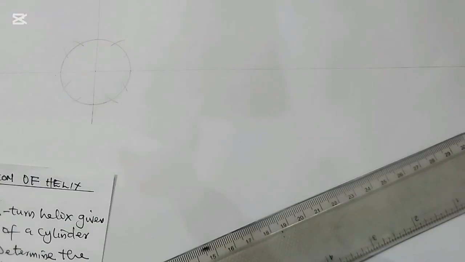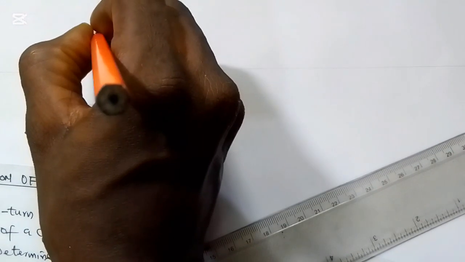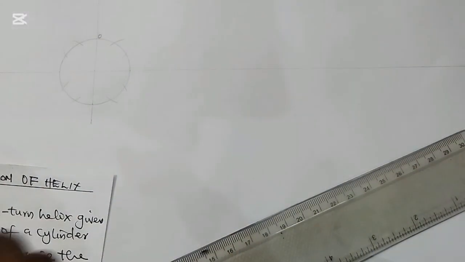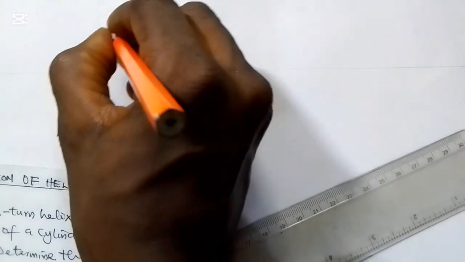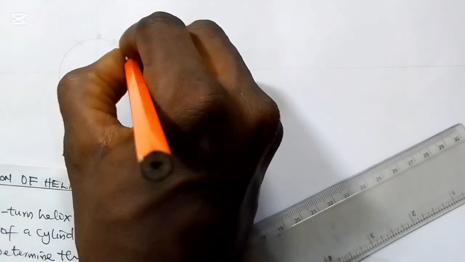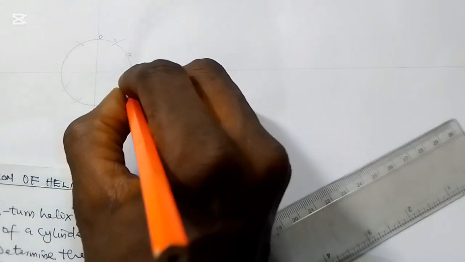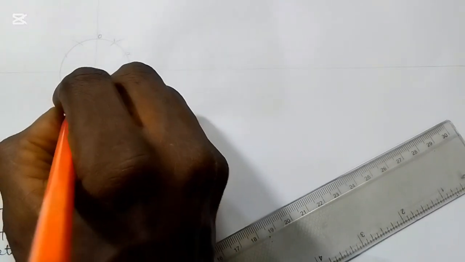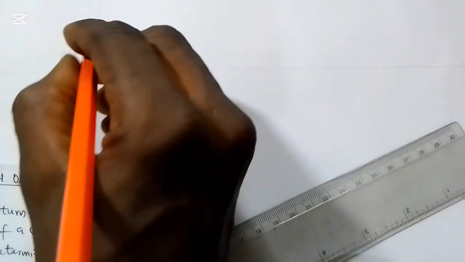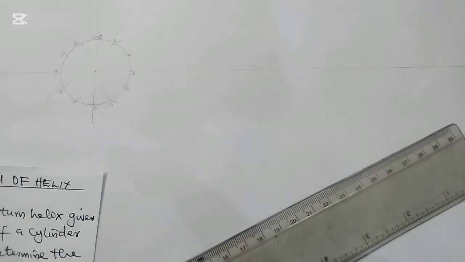So let's number that point, that side. Let's start with 0 like this. So we say that is 0, this is 1, 2, 3, 4, 5, 6, 7, 8, 9, 10, 11, and 12. So 12 and 0 on the same point.